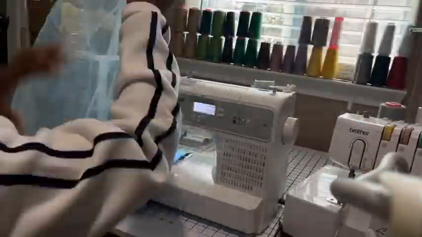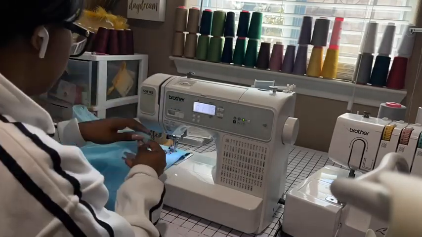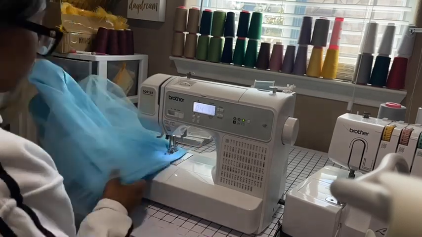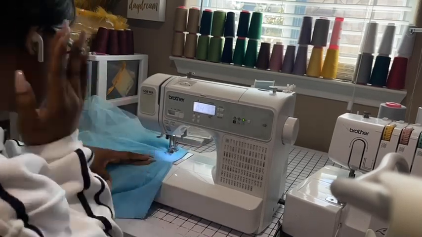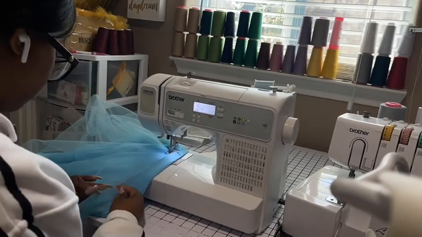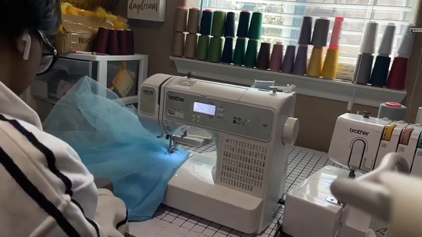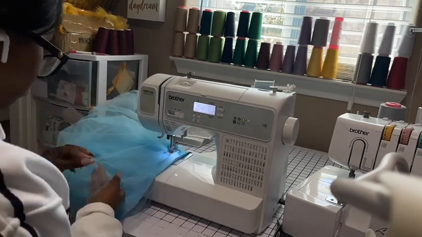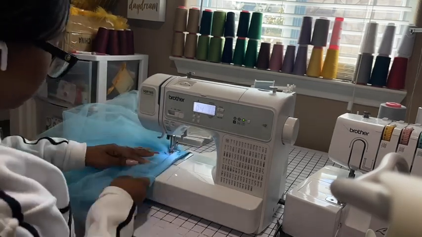This part I usually do after I have attached the train of the dress to the skirt portion, but I'm doing it first this time. So what I'm doing is I'm sewing a layer of gathered tulle around the bottom of the skirt at the knee area. That's just going to help me cover up my seam where I'm attaching the train to the actual dress.